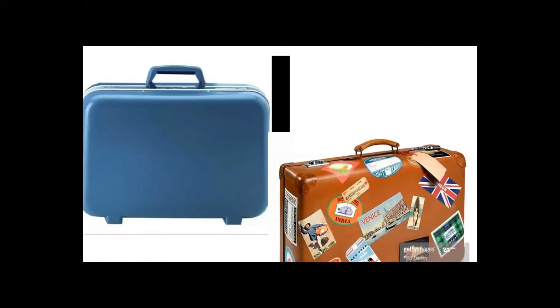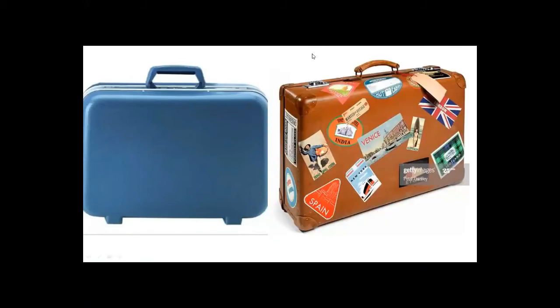Now observe two types of suitcase and you will observe how we draw it. This is a rectangle and it is converted into the cuboid like this, and their locks and handle. Okay, I think you observe both of the suitcases.